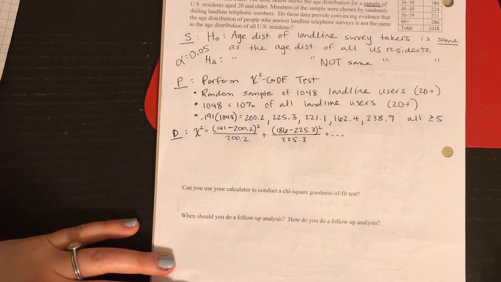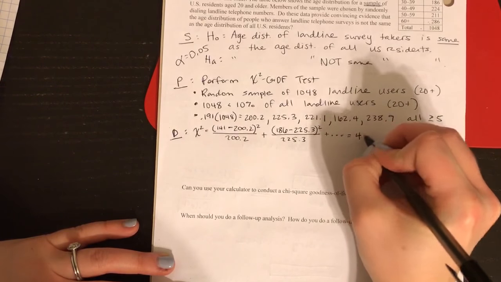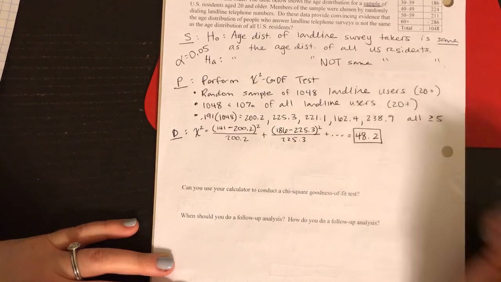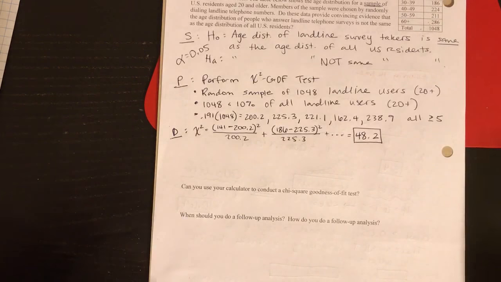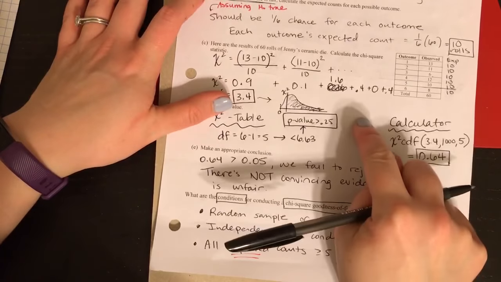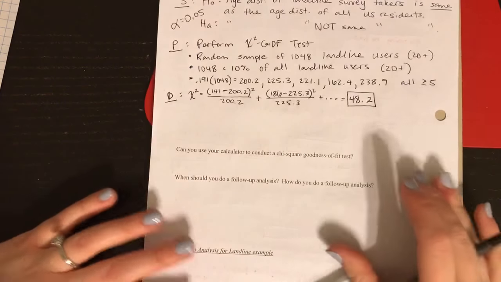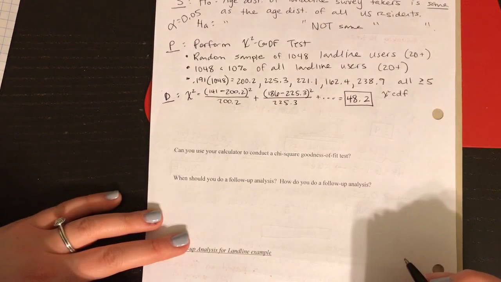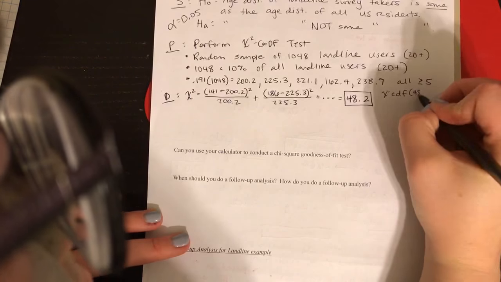I will save you guys a lot of calculator pushing and tell you that the chi-squared is 48.2. Now, if you think about what the previous problem was, it was 3.4. That is a very big difference. If you think about your graph, we are much further out on that right-skewed tail. So don't be surprised when you get a very small p-value. Okay, I would go do your chi-squared CDF. It's just faster and nicer.